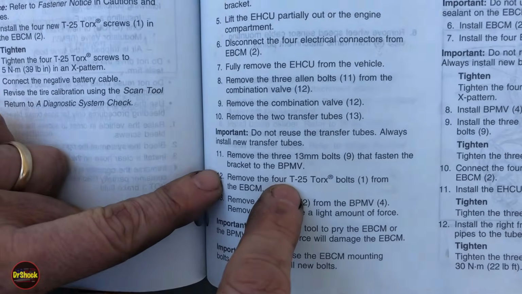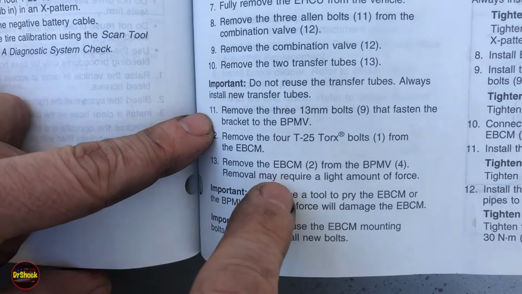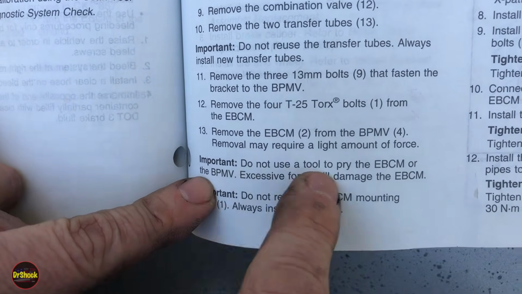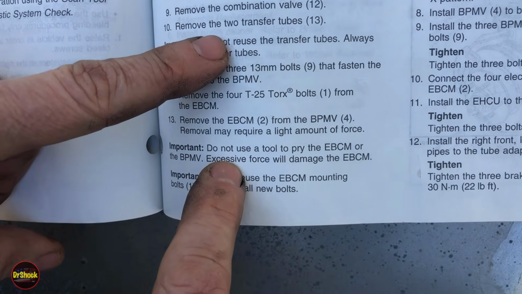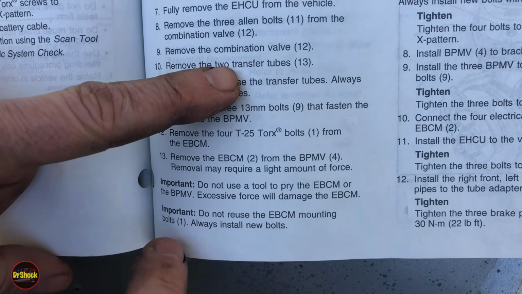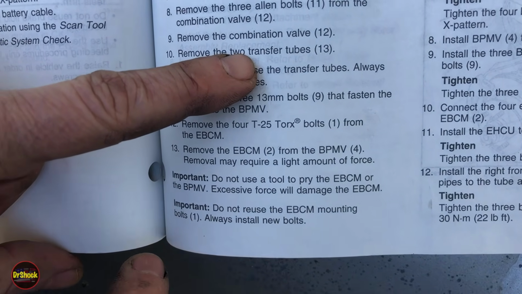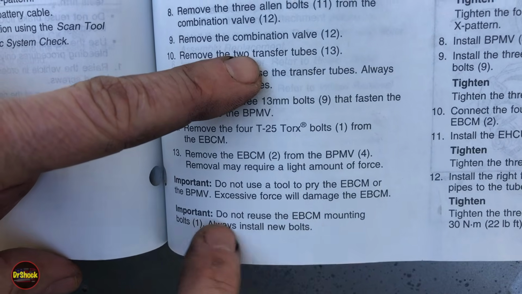They also talk about, let's see, do not use a tool to pry the EBCM away from the BPMV. Just use your hands. I'll show you that later in the video. You don't need a tool. You really shouldn't. Maybe at most a rubber mallet. And do not reuse the EBCM mounting bolts.